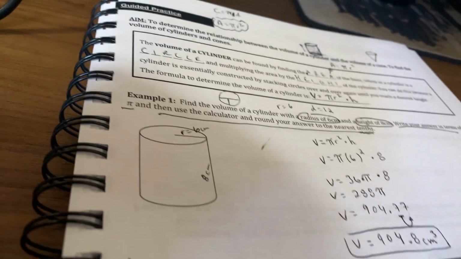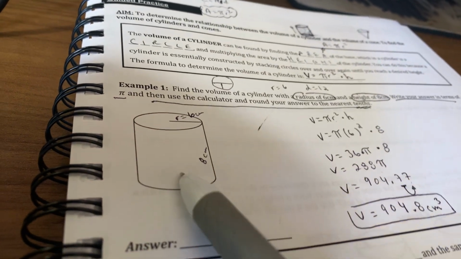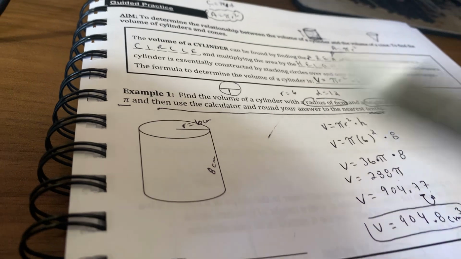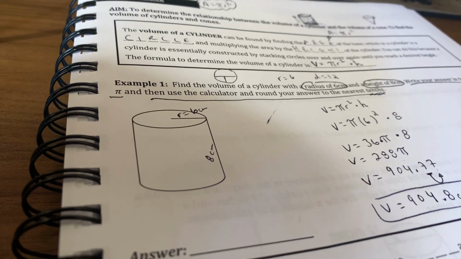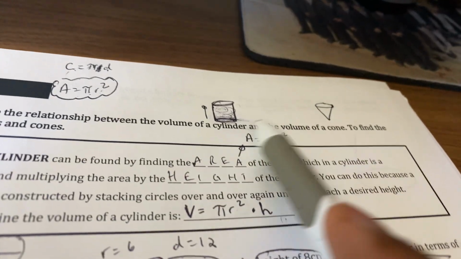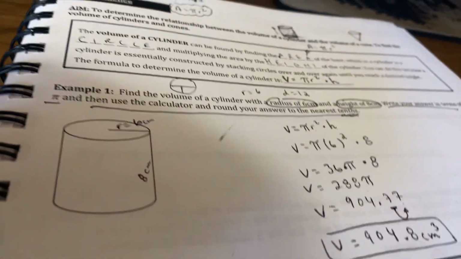In the next video, we'll see how you find the volume of a cylinder, and then we're going to think, well, how do you find the volume of a cone? Which do you think can hold more, a cone or a cylinder? Think about that, and I'll check you in a little bit.